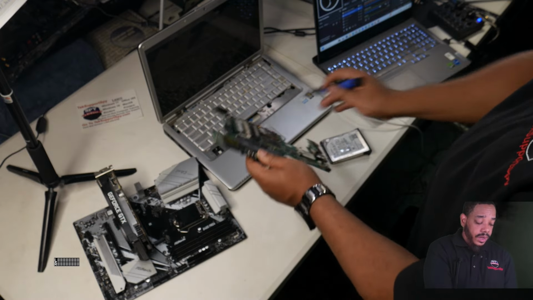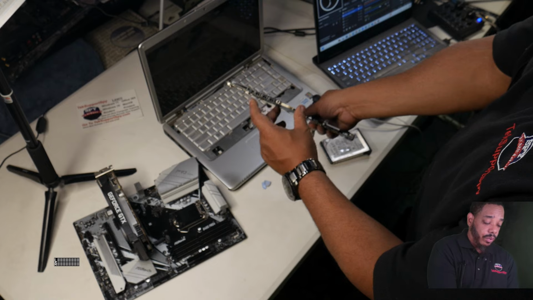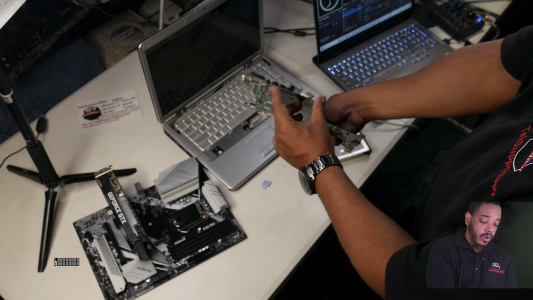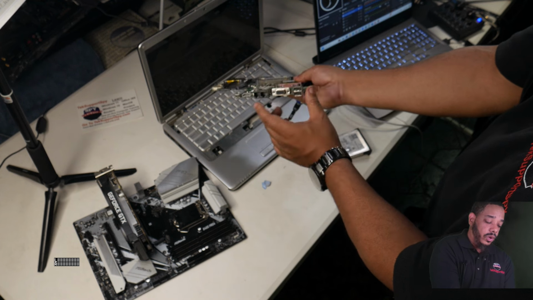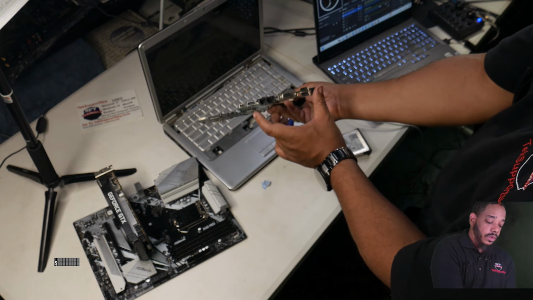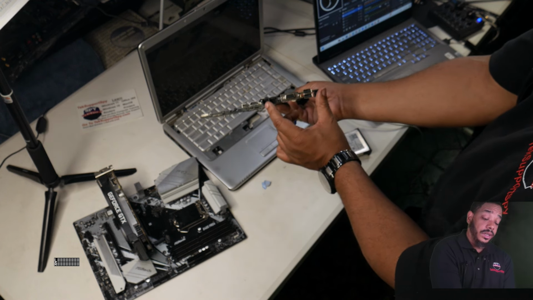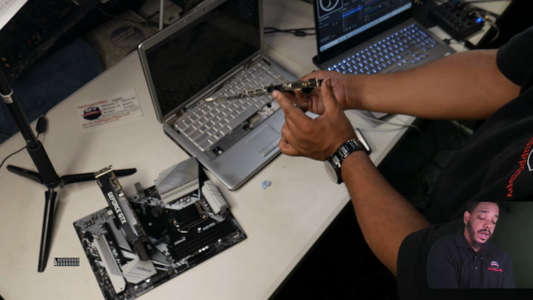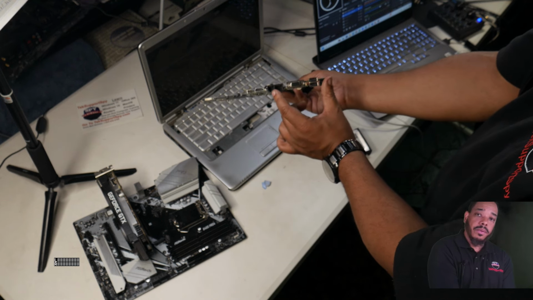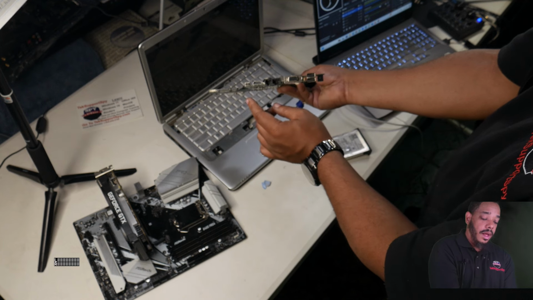Here's your RAM. If you look at the back of this, you have some ports here. These look like your audio ports. Here's your CMOS battery. But this is your internet port. This is an old PC, so it's using RJ11 or telephone cable connection, so it's probably using some dial-up or DSL back then.